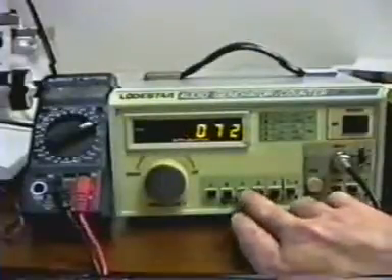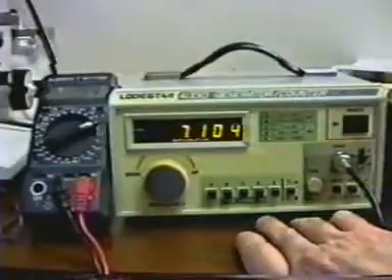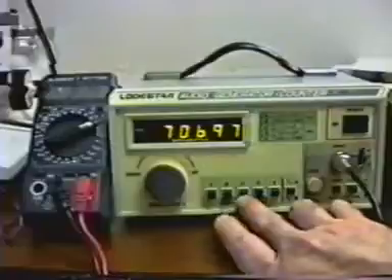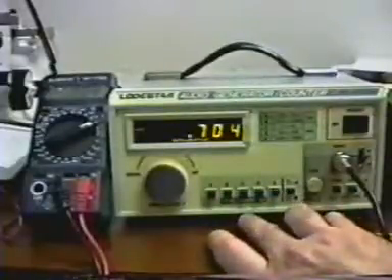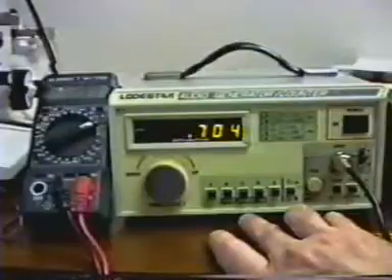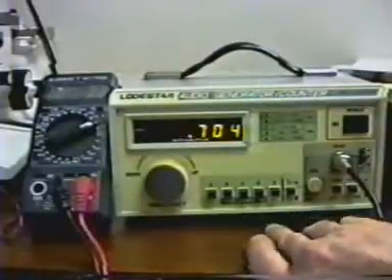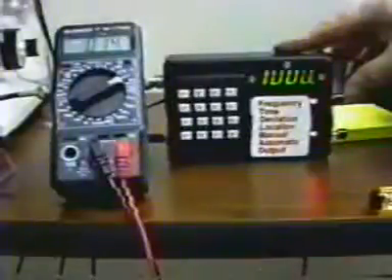Notice by changing the frequency, the millivolt output changes just slightly. This has to do with the fact the meter is set to read at 60 cycles versus 70,000 cycles like we show here. You should set your audio generator to around the 700 cycle range to set your output voltage.